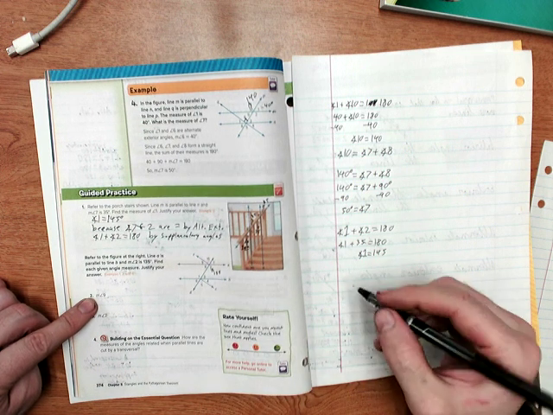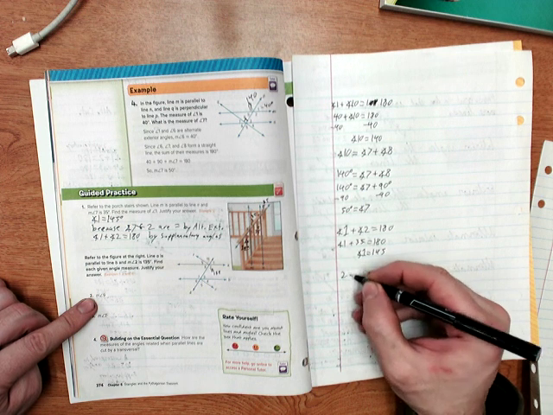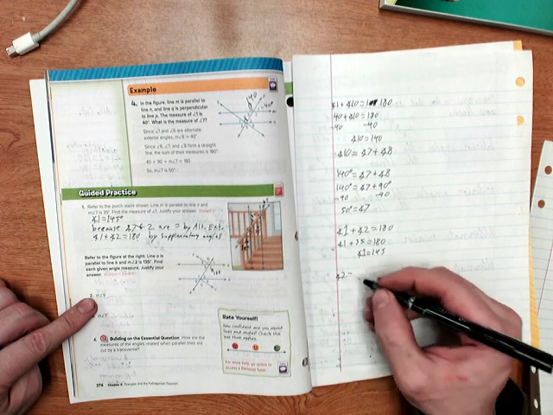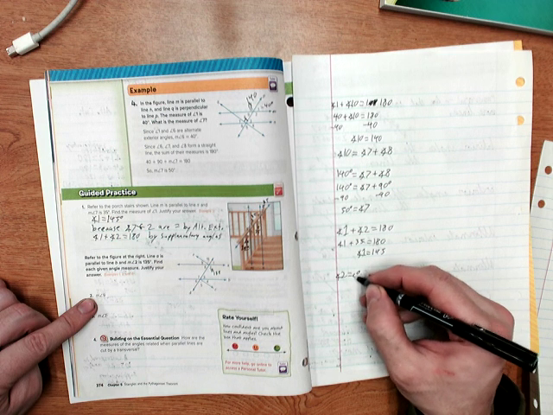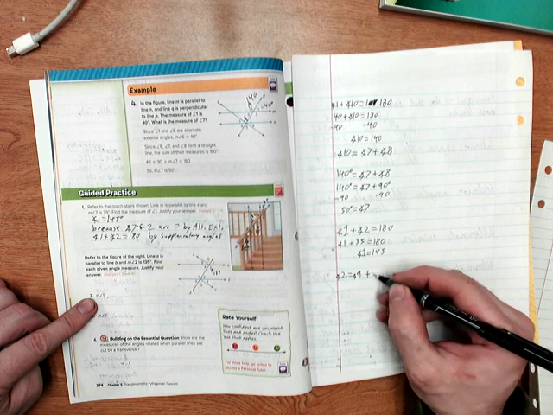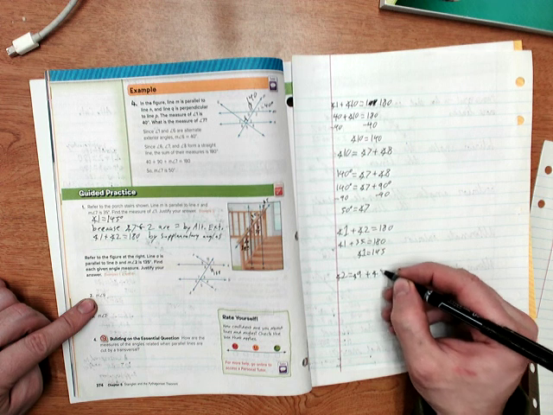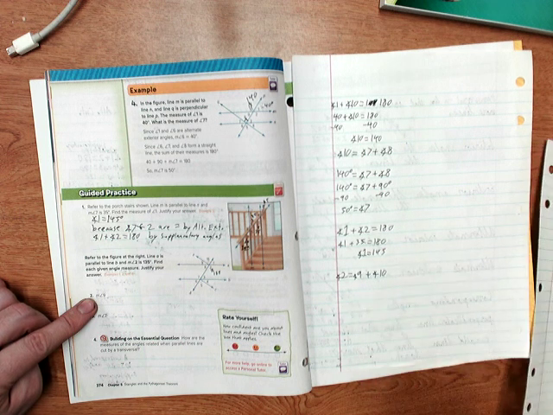vertical angles. So angle 2 is equal to angles 9 plus 10 because of vertical angles.